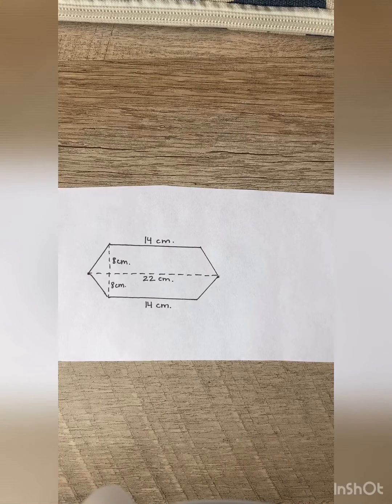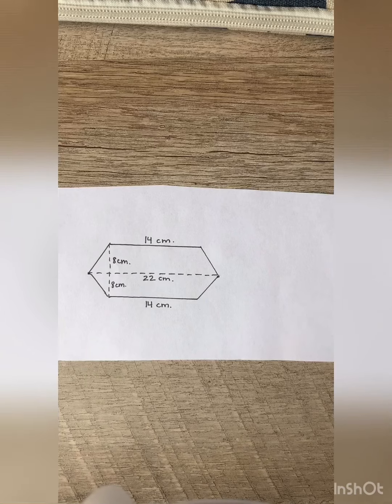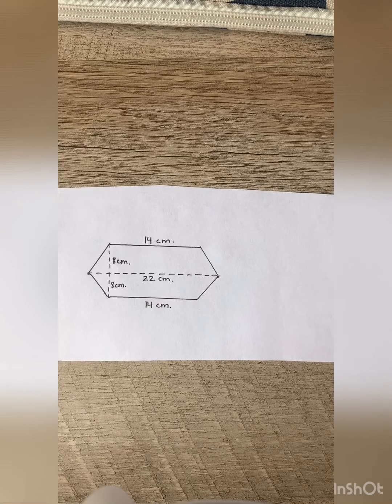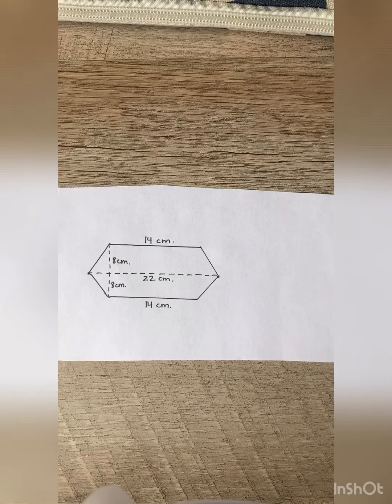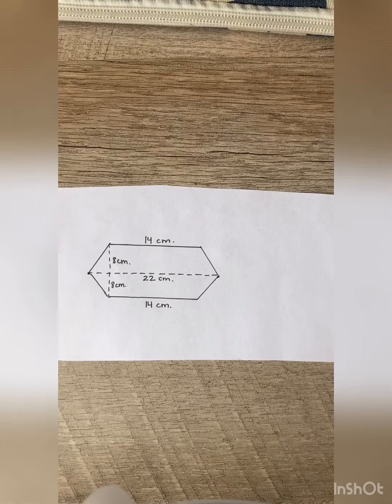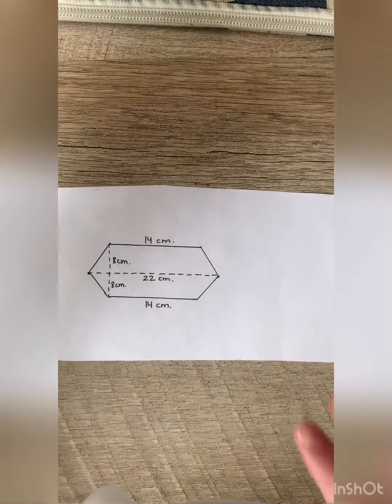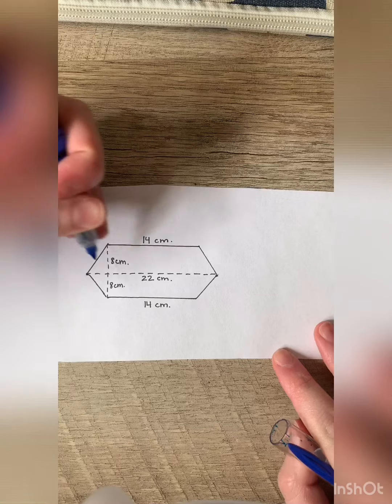Let's take a look at this example here. Normally I would decompose the shape and fill in missing measures, but from the looks of it, I don't see much that I can decompose per se. And I don't see any missing measures. But what they might want you to notice is that these two trapezoids are exactly the same.